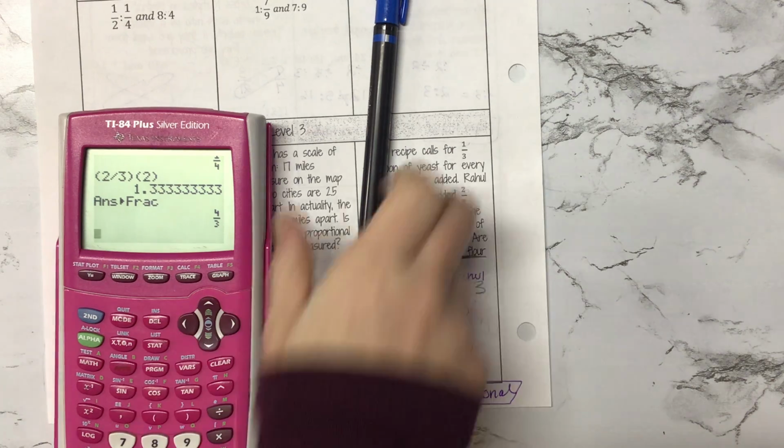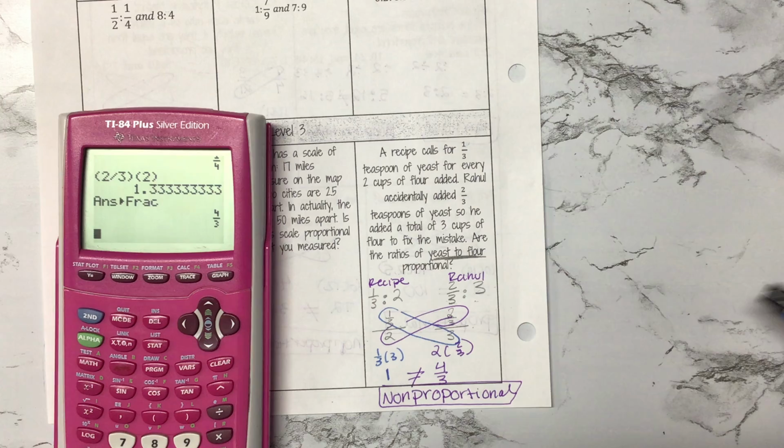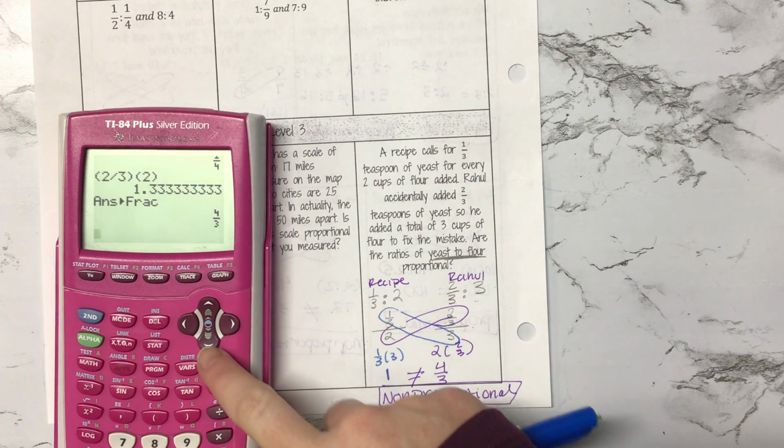Okay, so from a word problem, you're just going to find the ratios and then check to see if they're proportional or not. And that's it. You guys got this. Have fun.